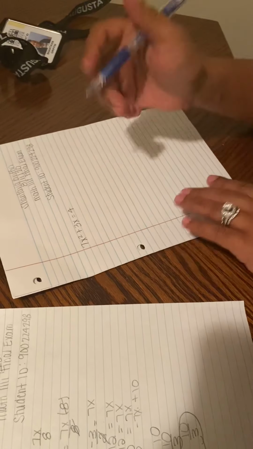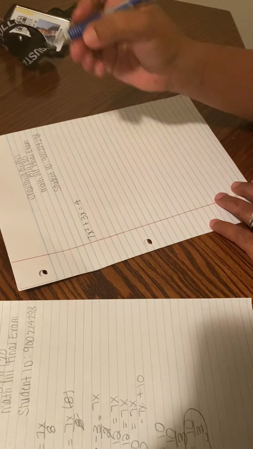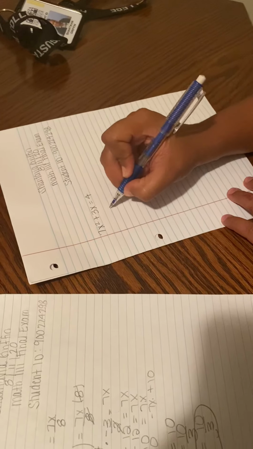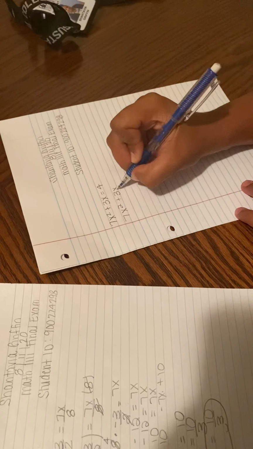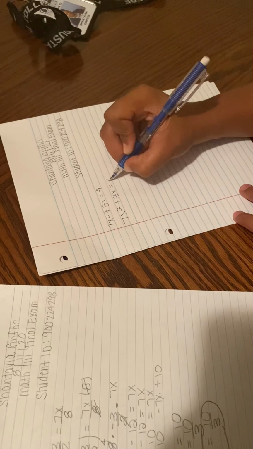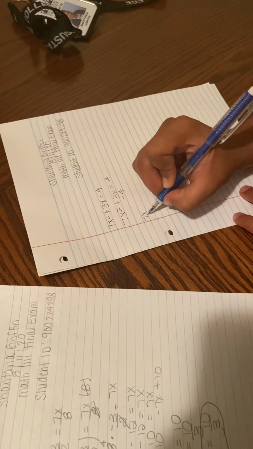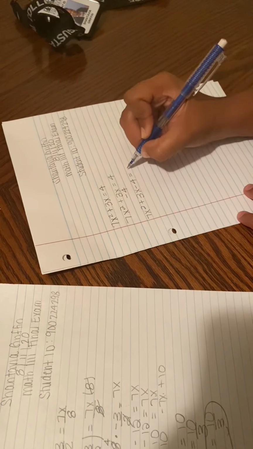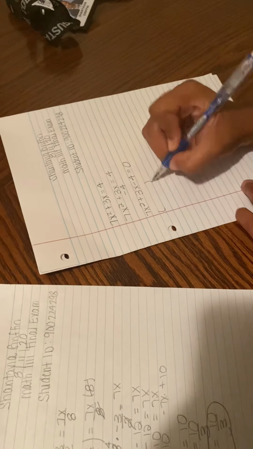For my second problem, we have 7x squared plus 3x equals 4. My first step is to bring my constant over. So I will go ahead and rewrite 7x squared plus 3x equals 4, but I'll rewrite it as minus 4. So then I have 7x squared plus 3x minus 4 equals 0. Now with this, I'll go ahead and I'll break it down.